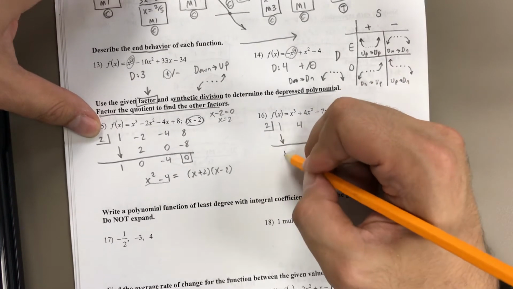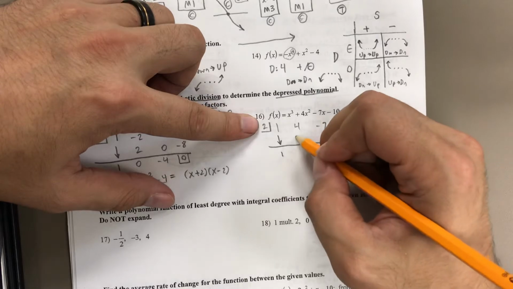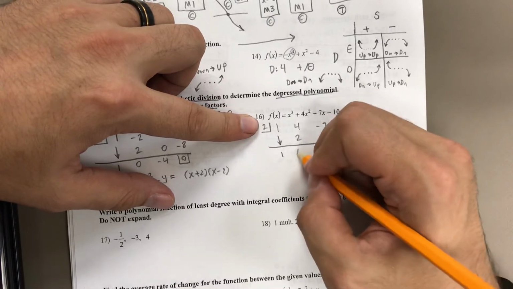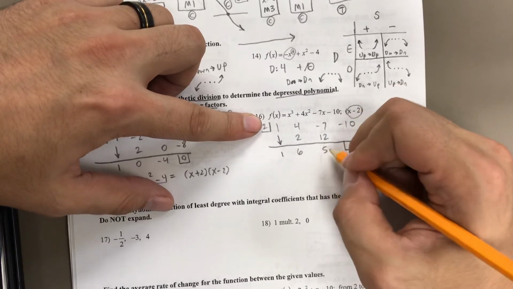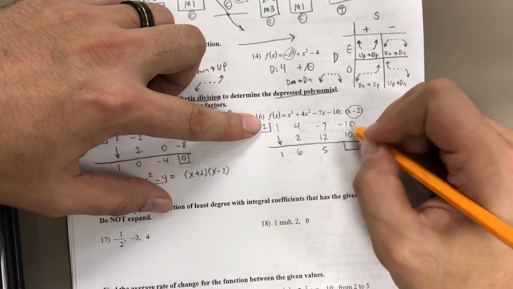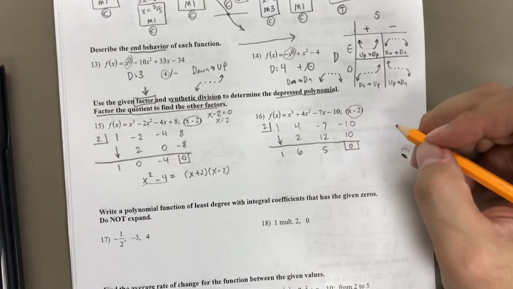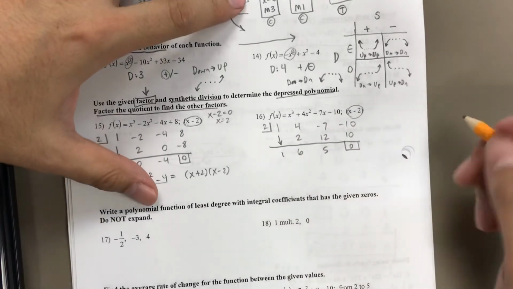So we drop down the first number. 1 times 2 is 2. 2 plus 4 is 6. 6 times 2 is 12. 12 minus 7 is 5. 5 times 2 is 10. And sure enough, 10 minus 10 is 0. So we should have a remainder of 0 for these types of problems.